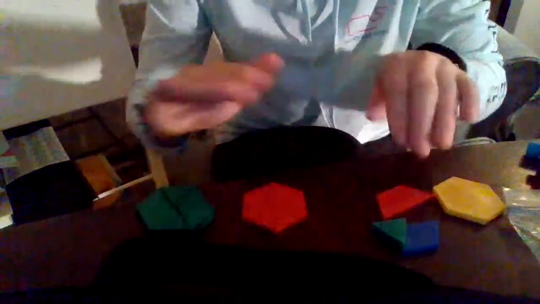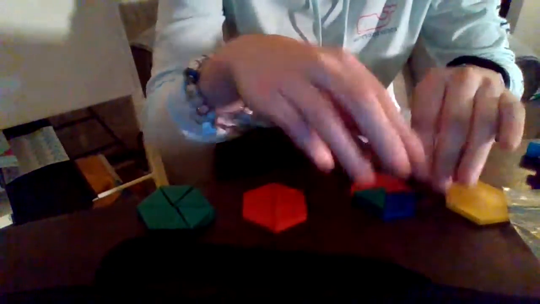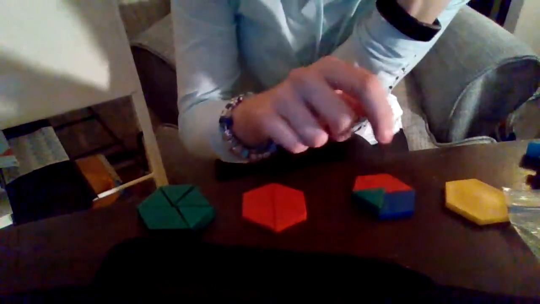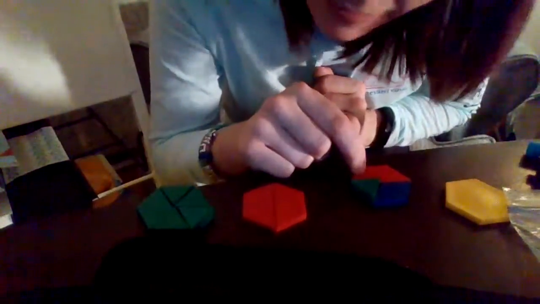Move these guys over a little bit. All right, check this guy out right here. I have the triangle, the rhombus, and the trapezoid. Is this hexagon that I made split into equal parts? Look at the part sizes. No, the triangle is not the same size as the trapezoid or the rhombus.